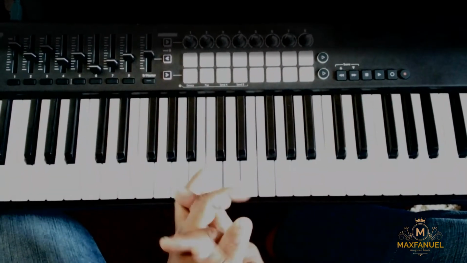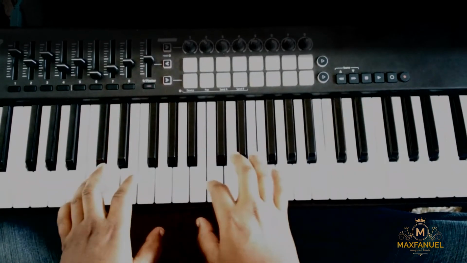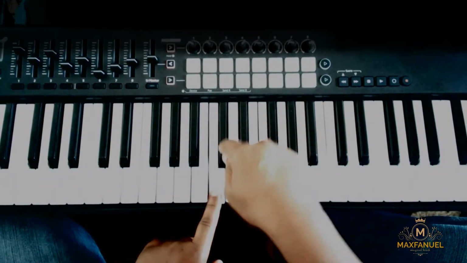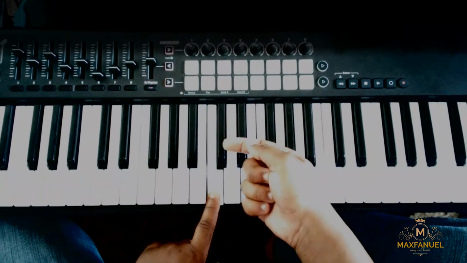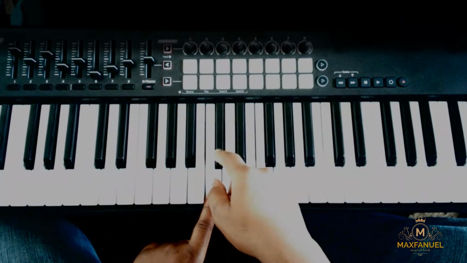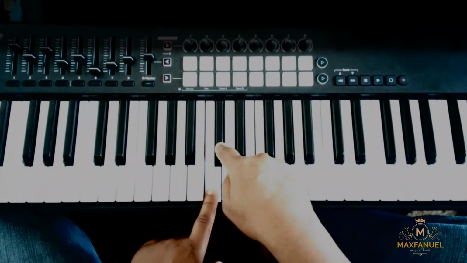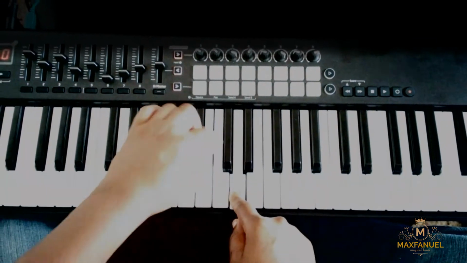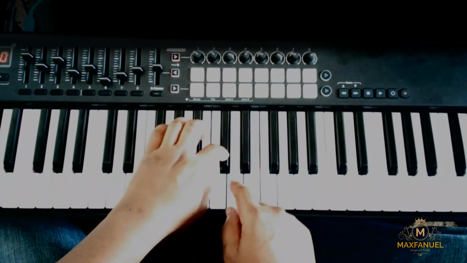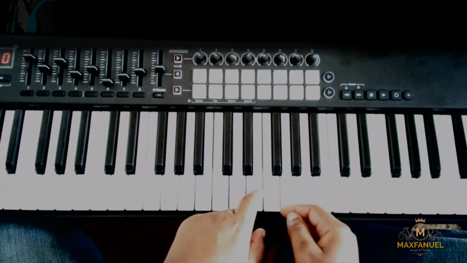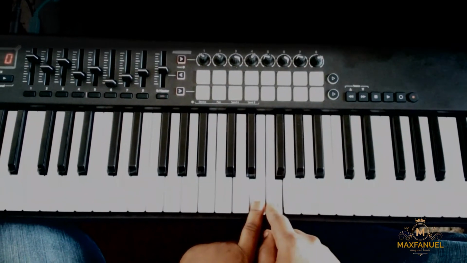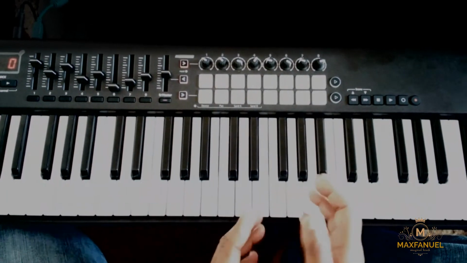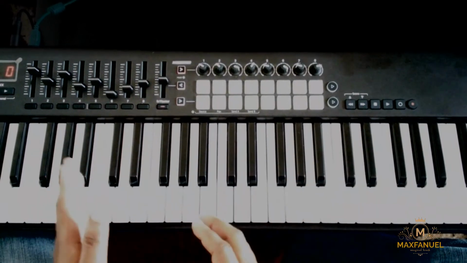So let's talk about the intervals. We have a note C. From this point to the next note, that's a semitone, a half step. From this point to this point is a half step, and from this point to this point, it's a half step. And from E to F, it's a half step because there is no other black note in between. That is the interval of a half step from one note to the other.